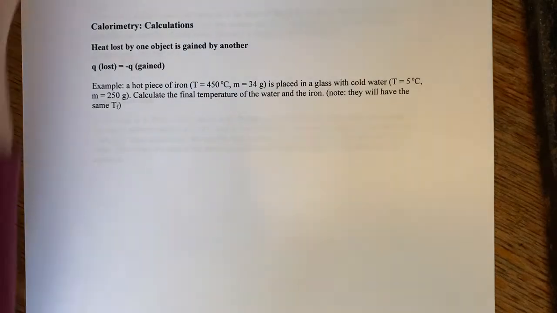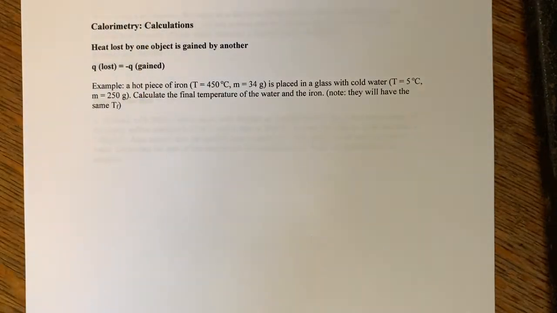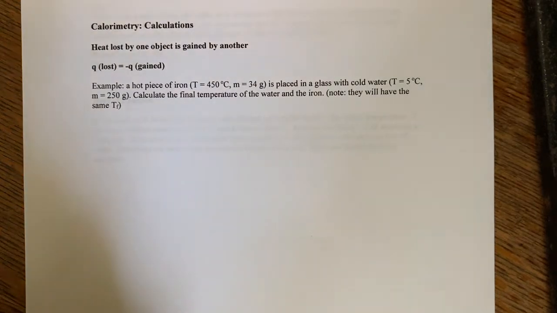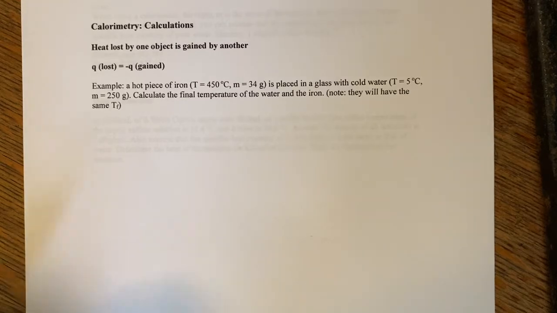So next we're going to look at some calorimetry calculations. Now, calorimetry we're using eventually to find our change in enthalpy. So we're still looking to calculate delta H in the end, and we're going to use that Q equals mc delta T to find that. But there's a few intermediate steps along the way to be able to get there.